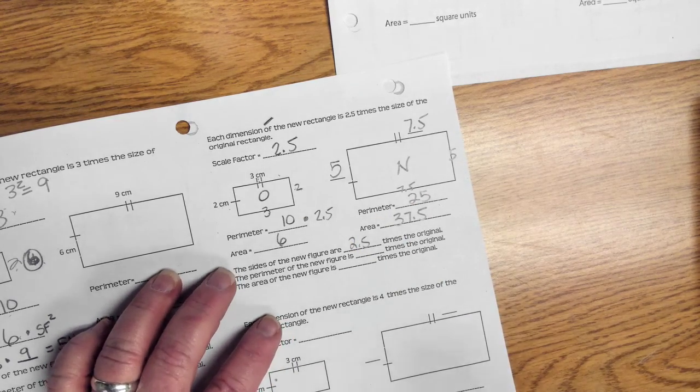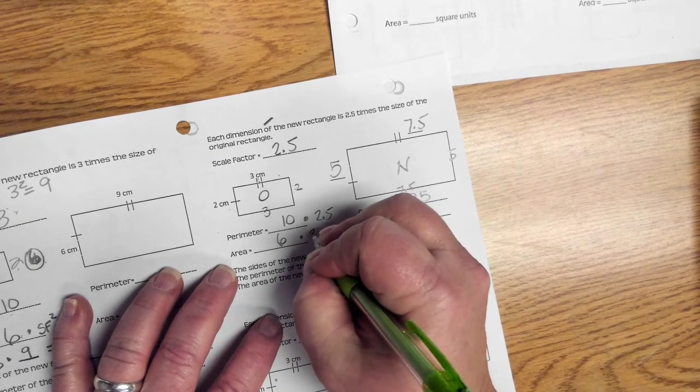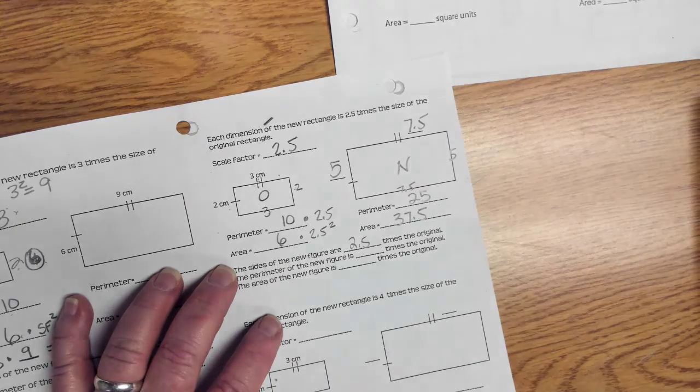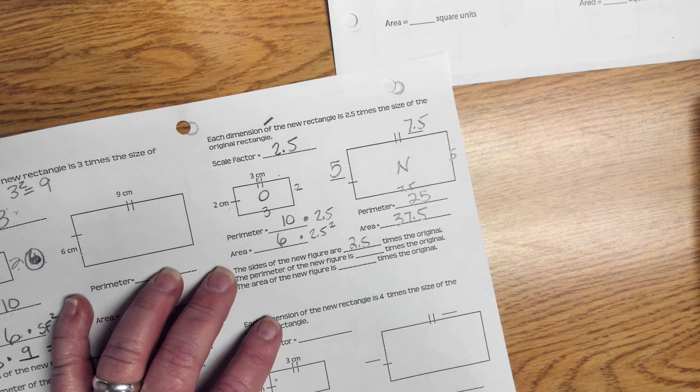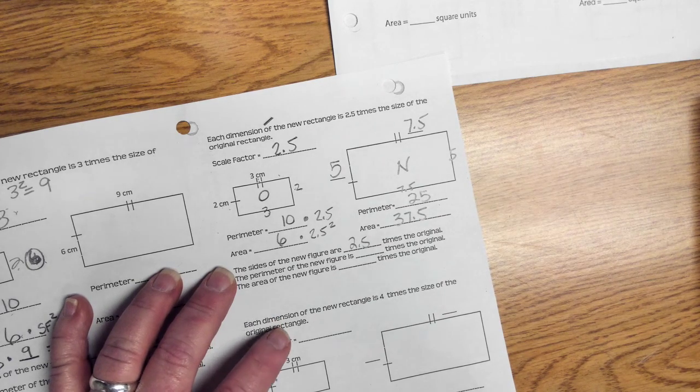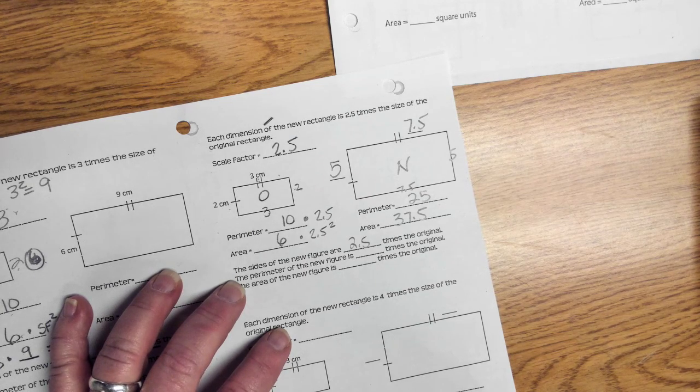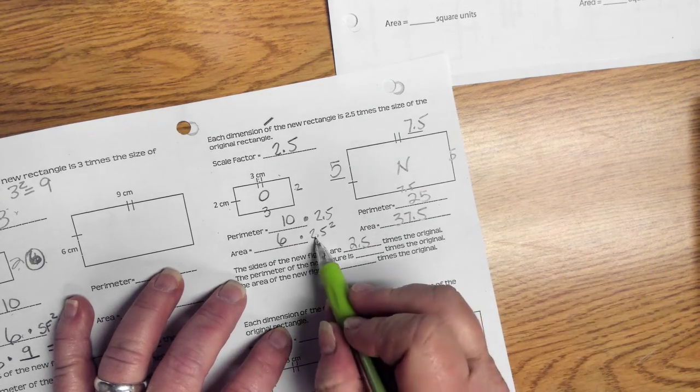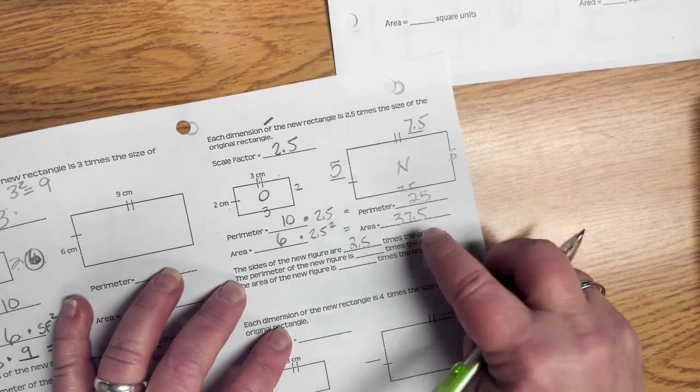Simon, what's 6 times 2.5 squared? So that's how I got the new area.